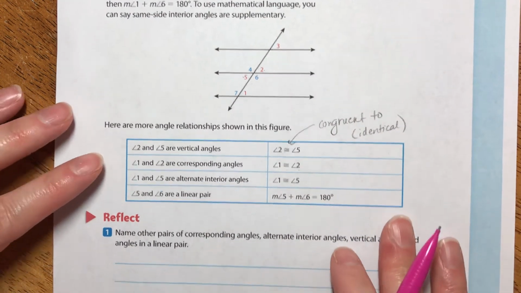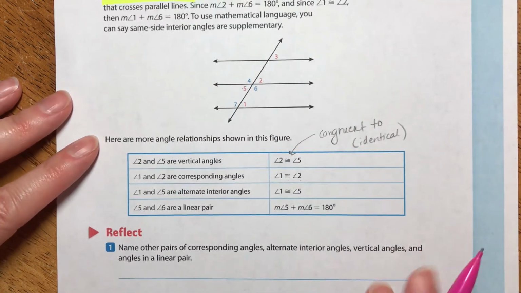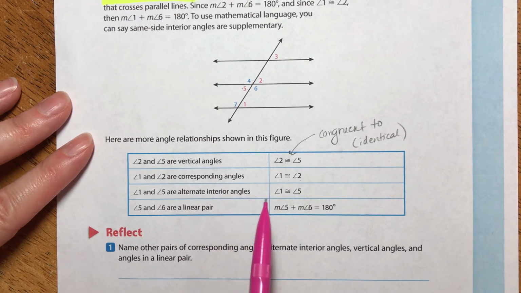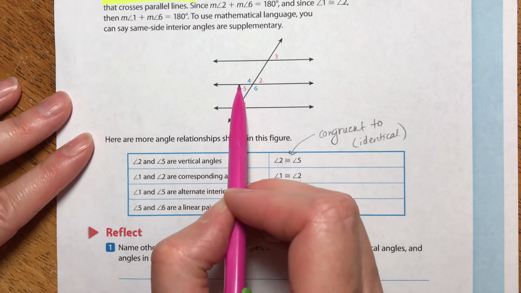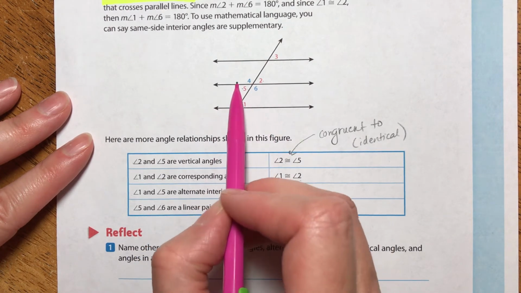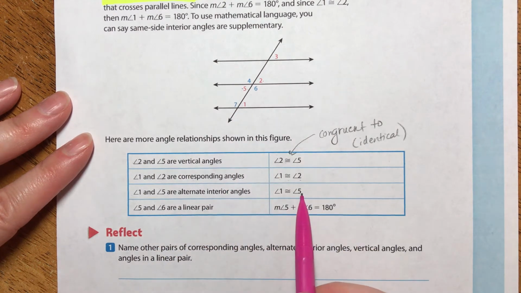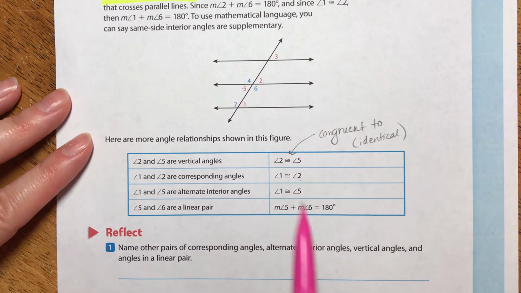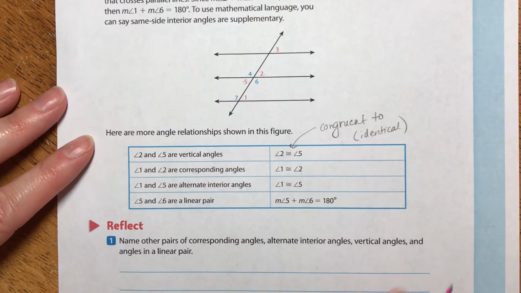Identical. Okay. Let's keep going. Angle 1 and angle 5 are alternate interior angles. 1 and 5 are alternating interior, inside the parallel lines. And those are also congruent, right? Angle 1 and angle 5, those are both acute angles. They both have the same measure.